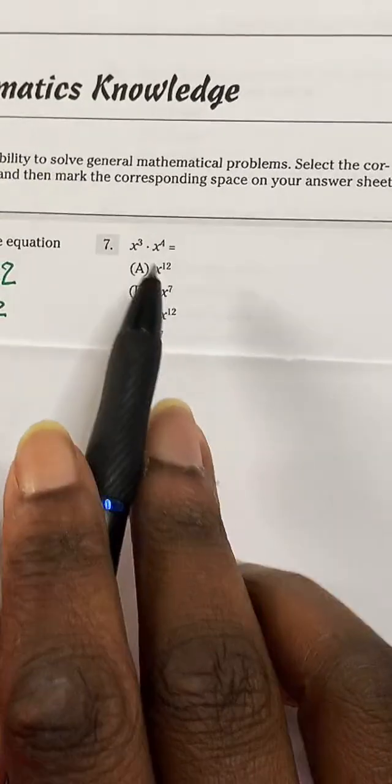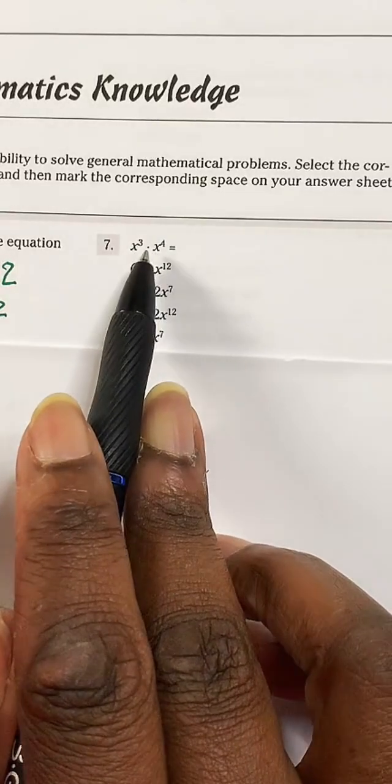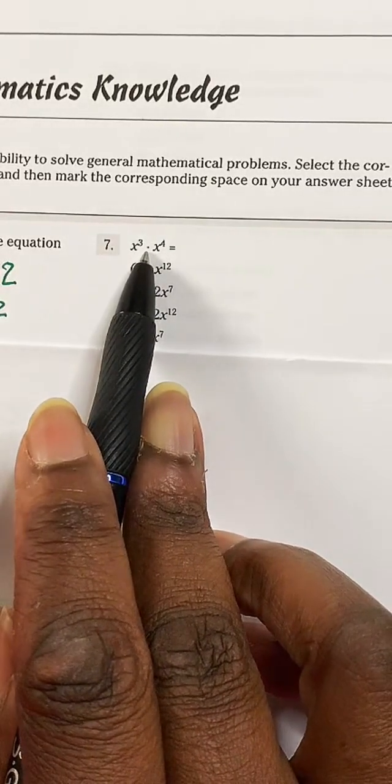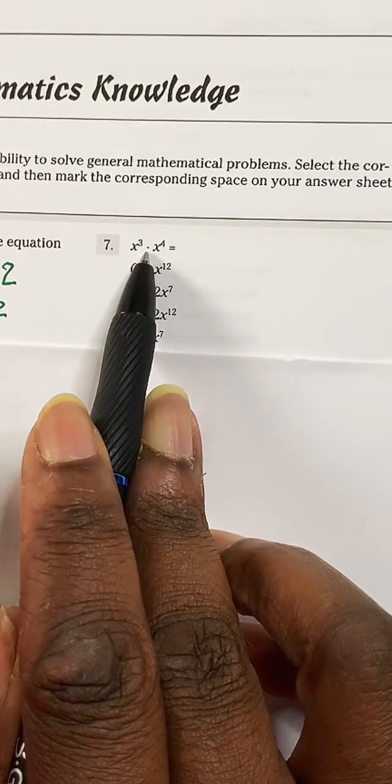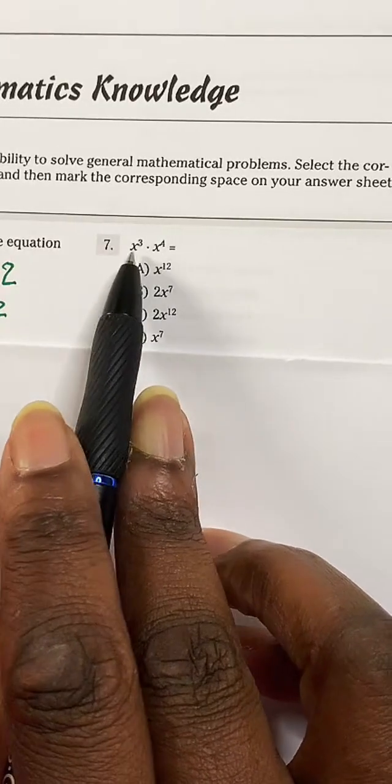When you have the same base, the base is my x's. When you are multiplying, that's with the dot. This is what really should be representing multiplying from now on. We got to get rid of the x. It's confusing kids.